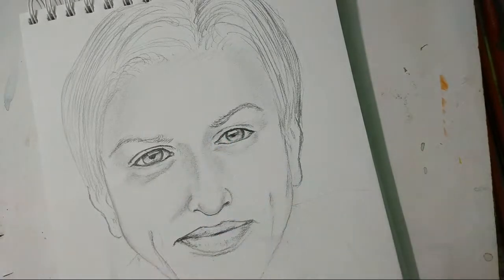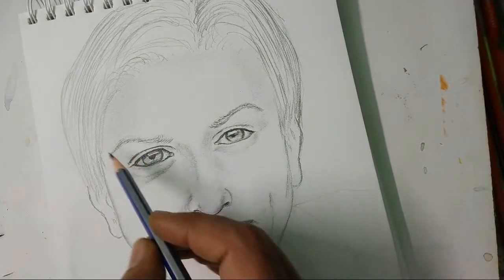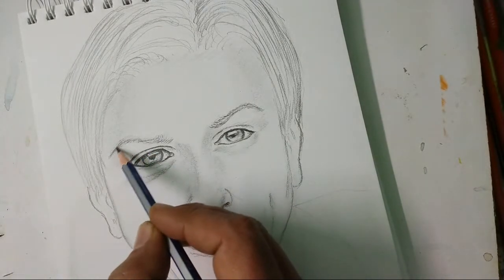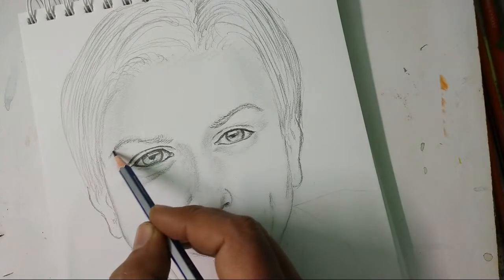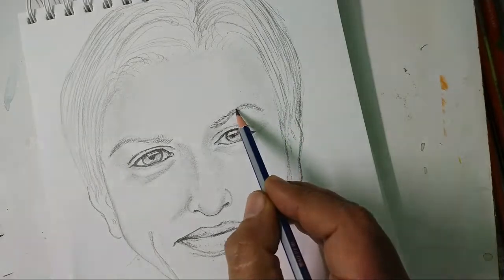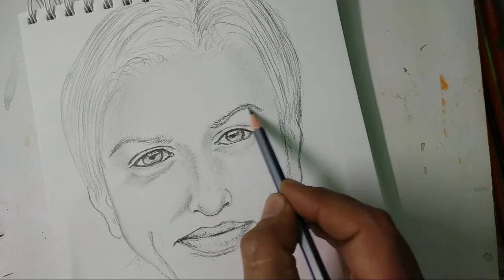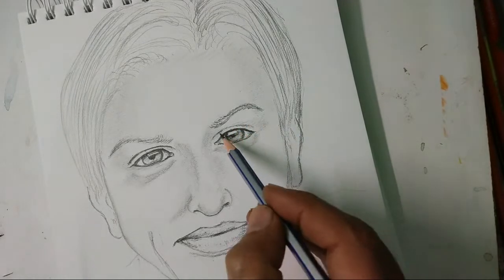Now some more detail. If the eyes are done properly, the whole face will match, and the eyes of any face will match if you give detail to them.